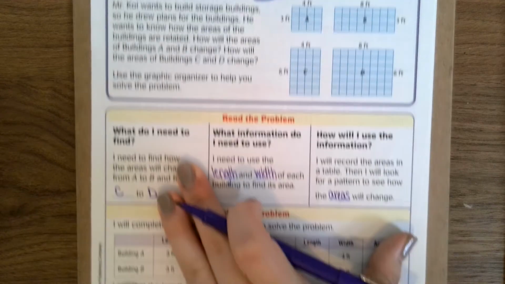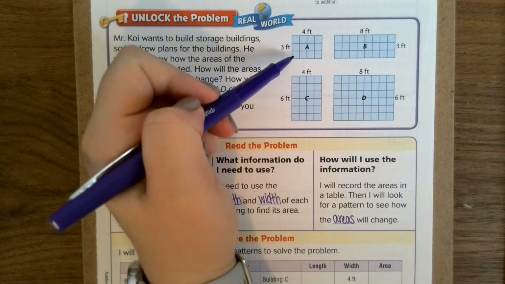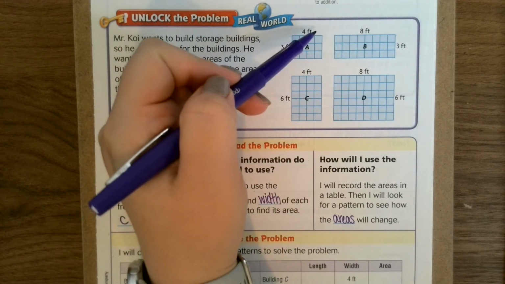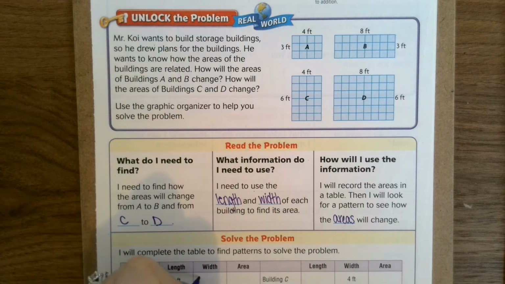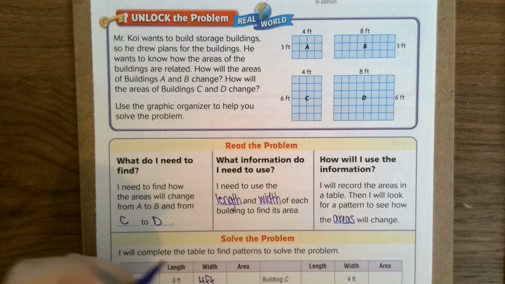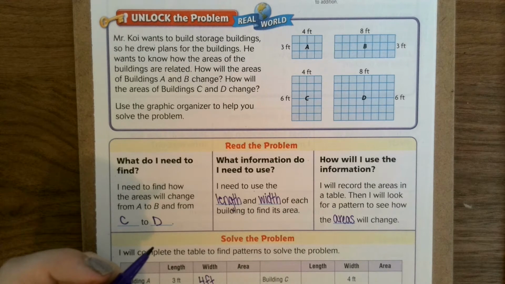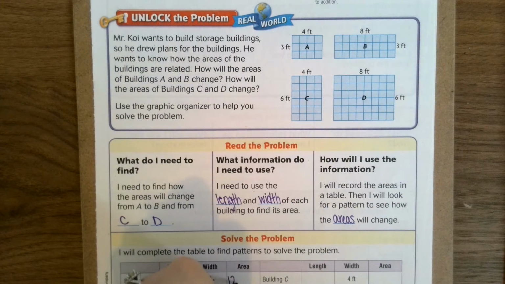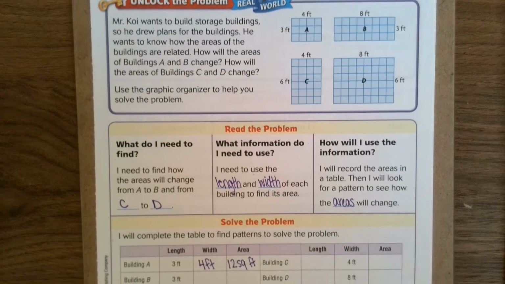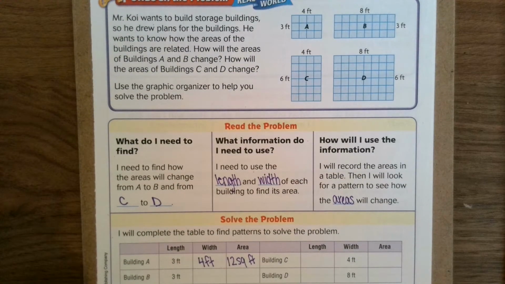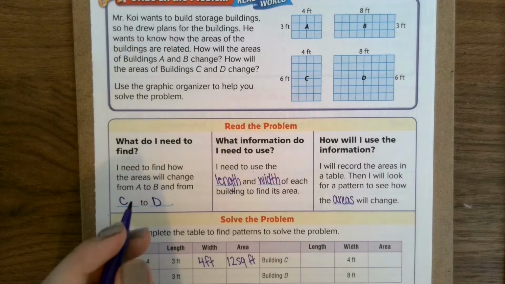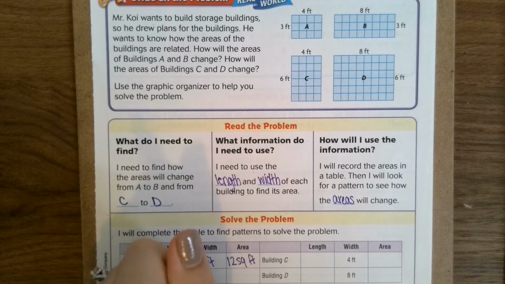If we were to go back, 8 feet long and 4 feet wide, which means the area would be 12. The B is also 3 feet long, but it's 8 feet wide.